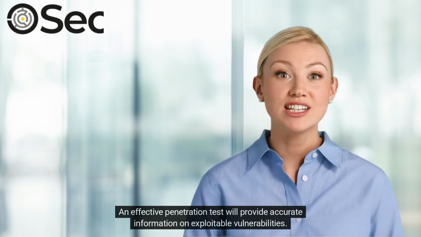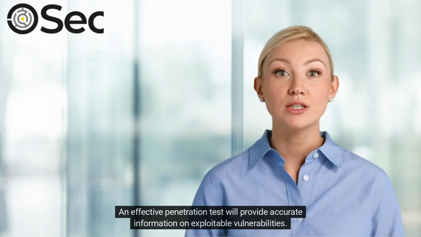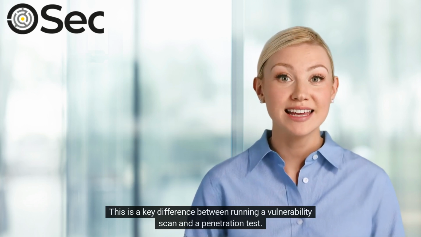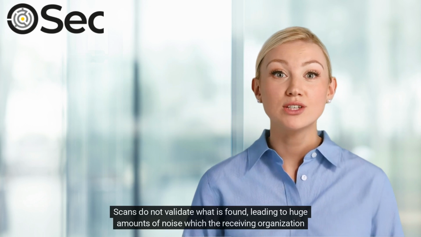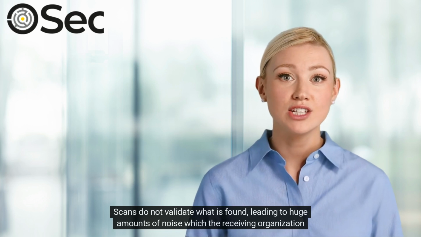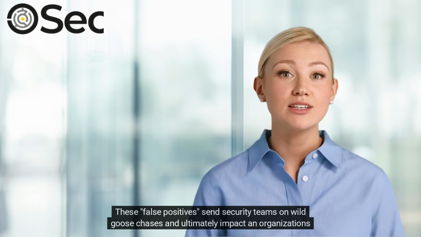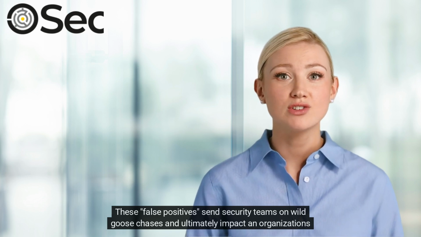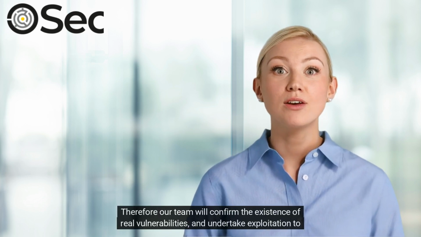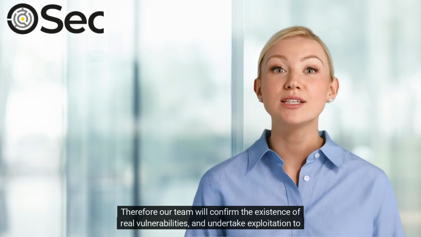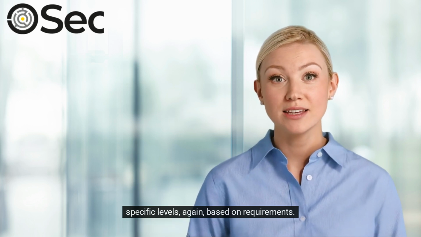An effective penetration test will provide accurate information on exploitable vulnerabilities. This is a key difference between running a vulnerability scan and a penetration test. Scans do not validate what is found, leading to huge amounts of noise, which the receiving organization has to spend time investigating. These false positives send security teams on wild goose chases and ultimately impact an organization's trust in security testing. Therefore, our team will confirm the existence of real vulnerabilities and undertake exploitation to specific levels, again, based on requirements.